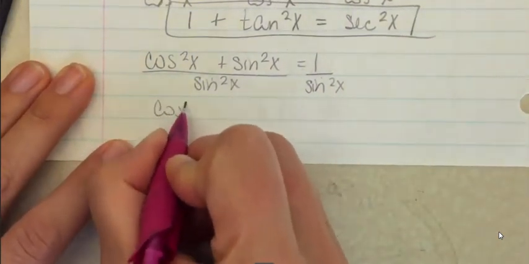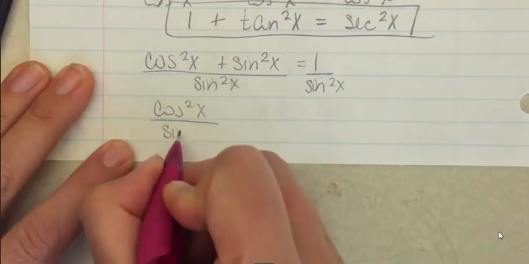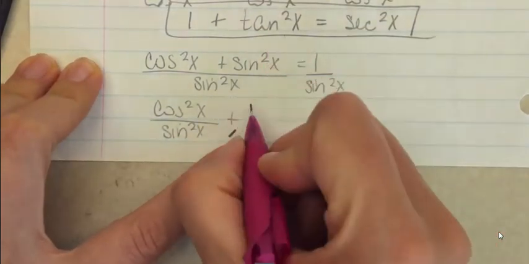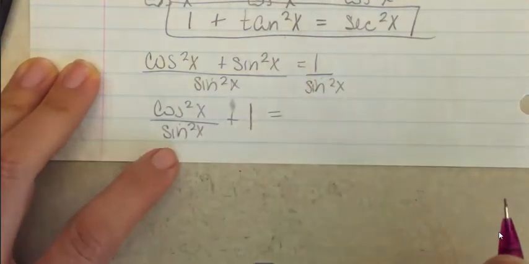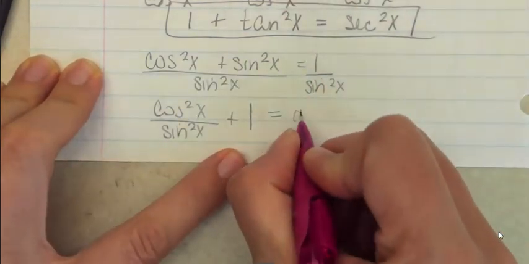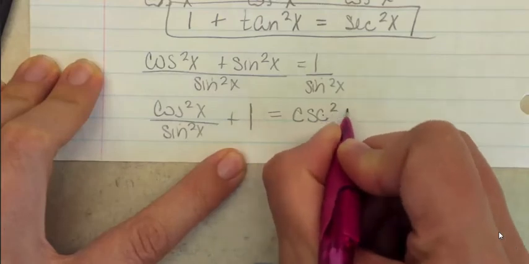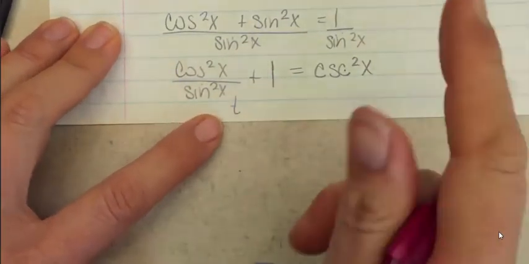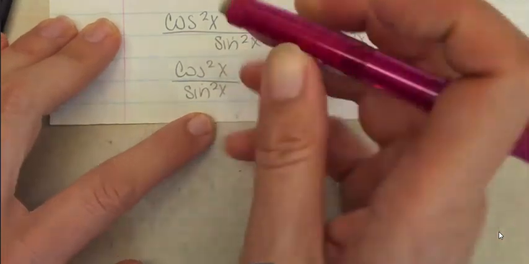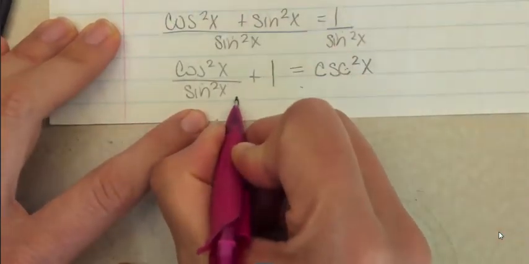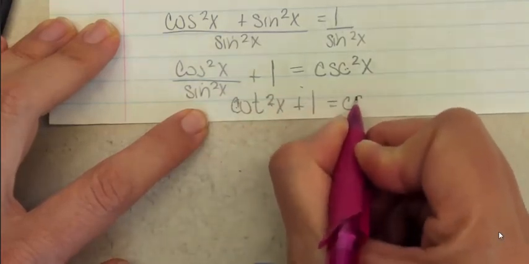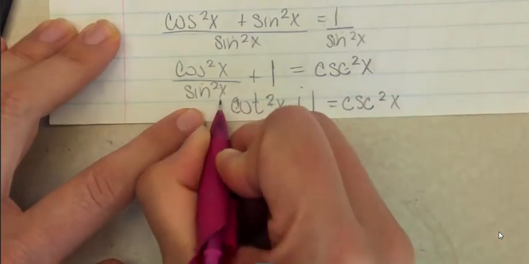So we get cosine squared x over sine squared x plus 1 equals cosecant squared x. Or in other words, you get cotan squared x plus 1 equals cosecant squared x.